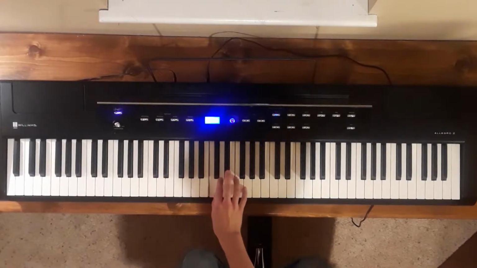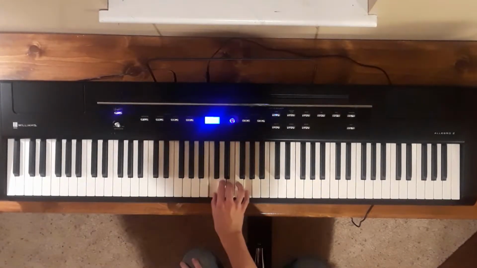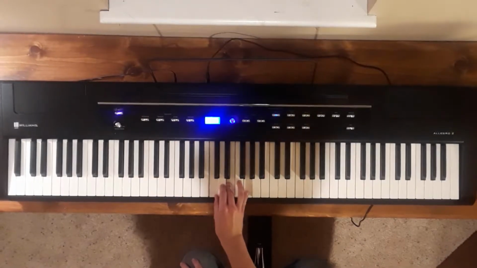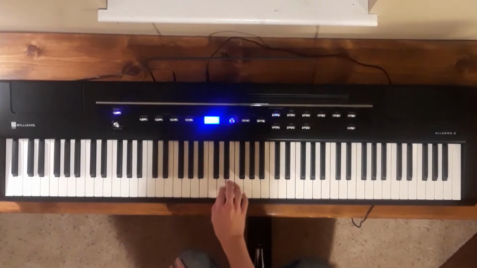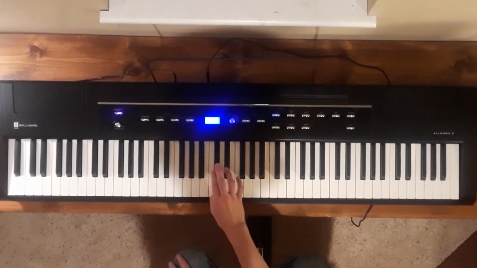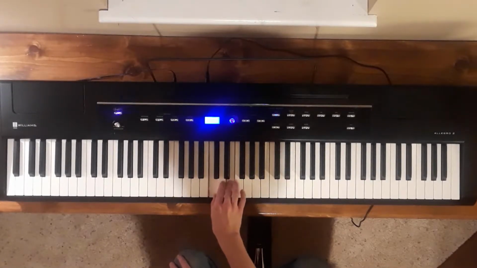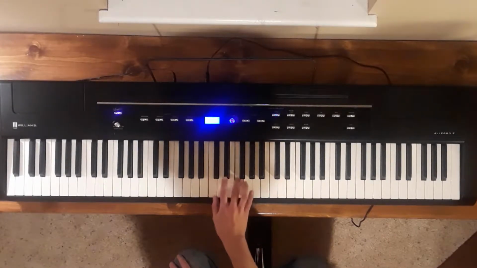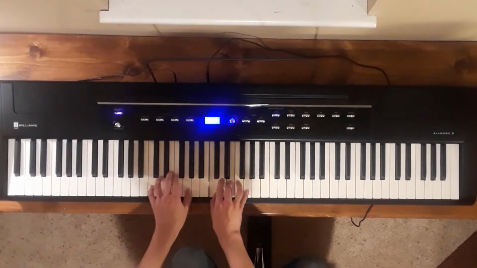This works with any note. So if you want to find the major chord of this chord, you would use the progression: the root, and then you would go 4 half steps above the root to find the second note in the chord. So 1, 2, 3, 4, which is G, and then 3 half steps, 1, 2, 3. So you have a C major chord.